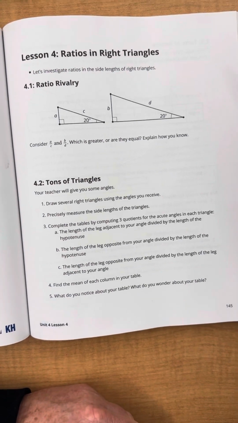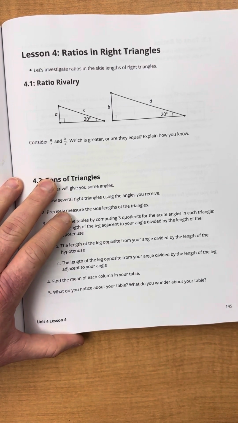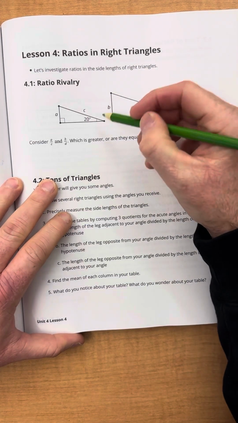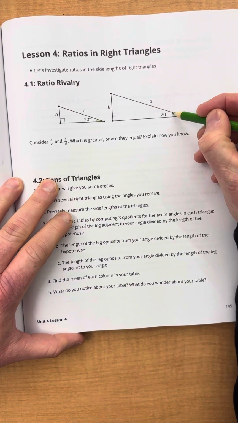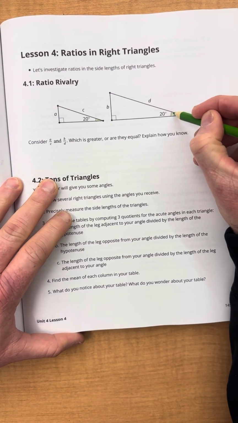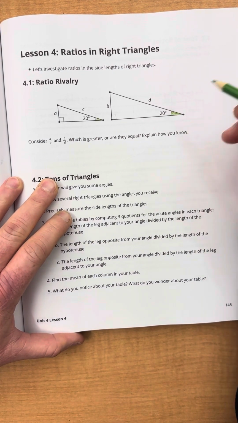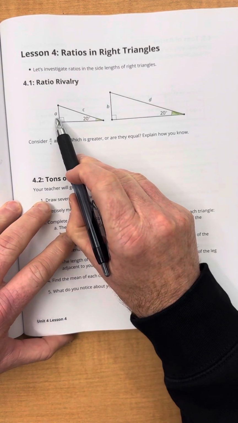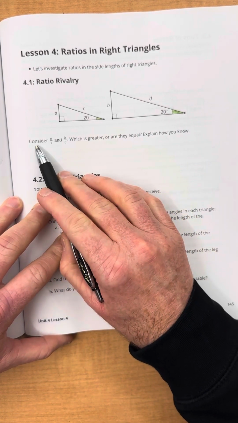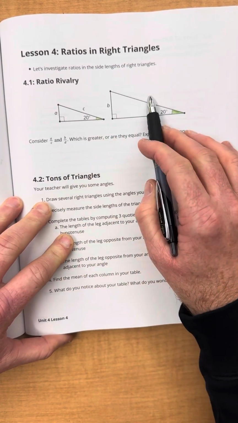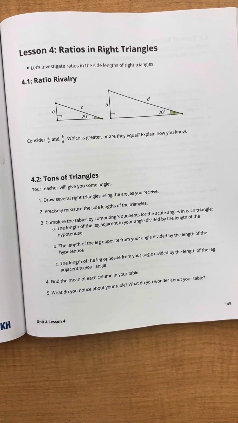And it says let's investigate ratios in the side lengths of right triangles. So you got these two right triangles. They each have this 20-degree angle right here. I'm just gonna color it in green. Now the question asks you, consider A over C and B over D. Or in other words, consider A divided by C and B divided by D. Which is greater, or are they equal? Explain how you know.